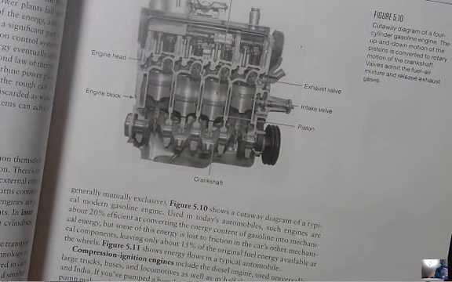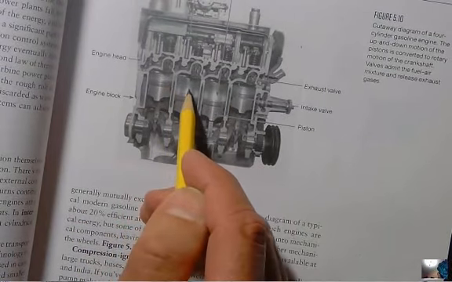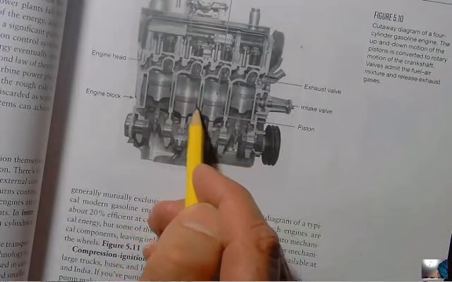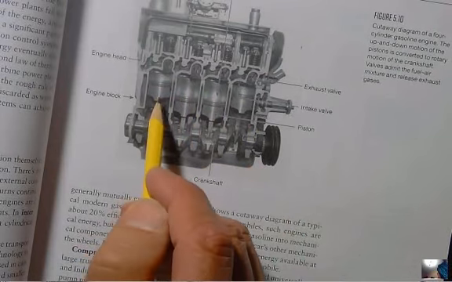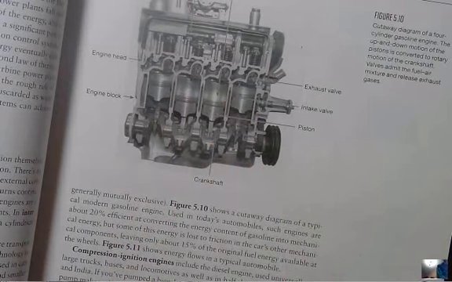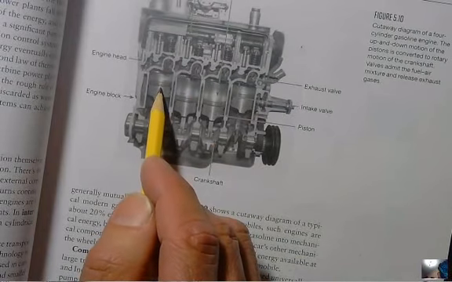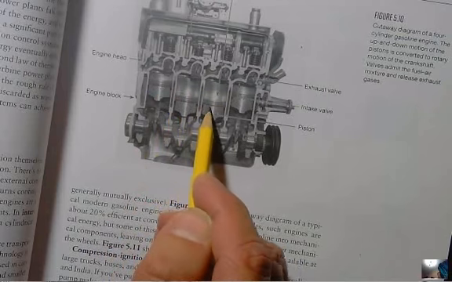What you can see, interestingly enough, is these are the 4 cylinders. 2 of them are maxed out down at the bottom, the 2 in the middle, and these 2 are kind of in their upward position. So in this particular 4-stroke engine, at any given time, 2 of them are up and 2 of them are down.